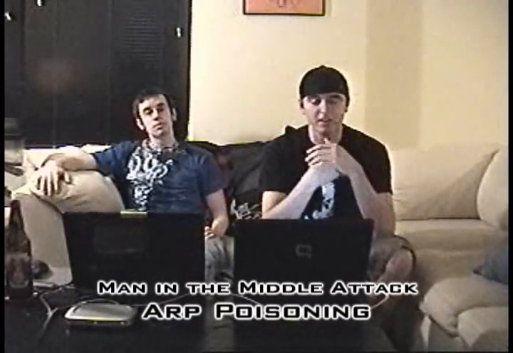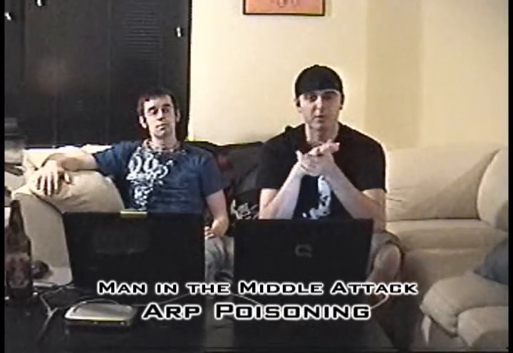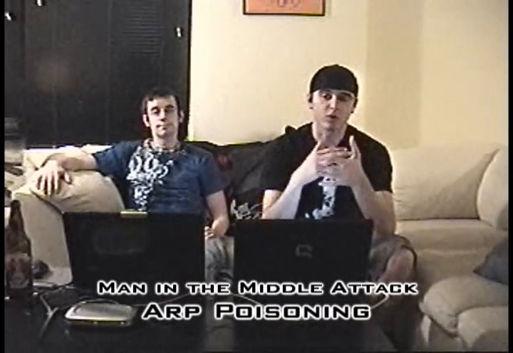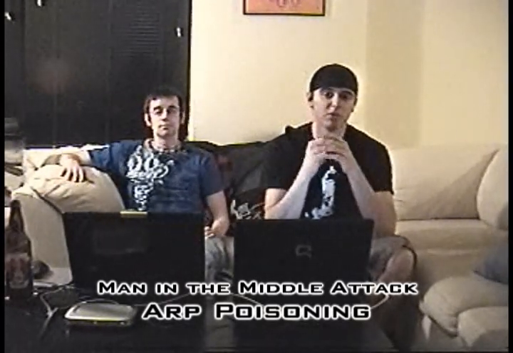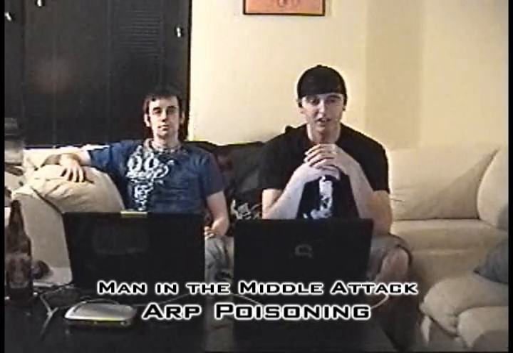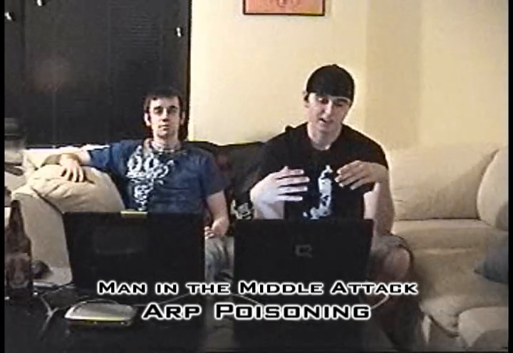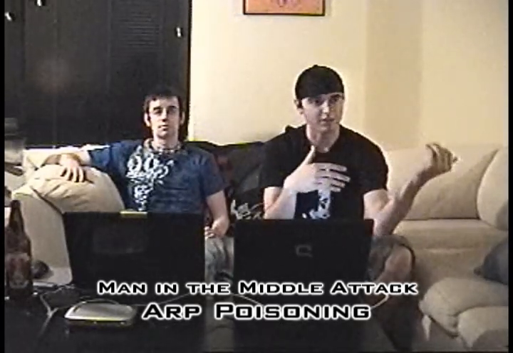Alright, for our first man-in-the-middle attack, we're going to do ARP poisoning. In ARP poisoning, what happens is the attacker will send out requests and replies to the victim, and that will poison the ARP cache. This will allow you to receive all the packets sent out, like being the man in the middle, so you can receive the packets, sniff them, and then they will continue on to the destination.